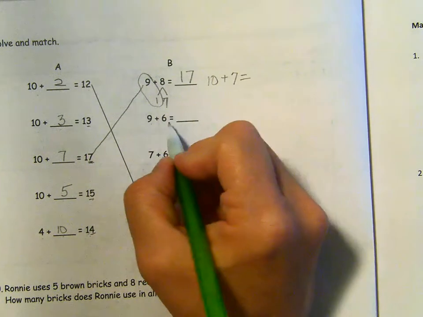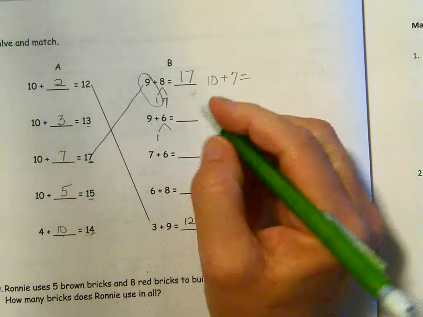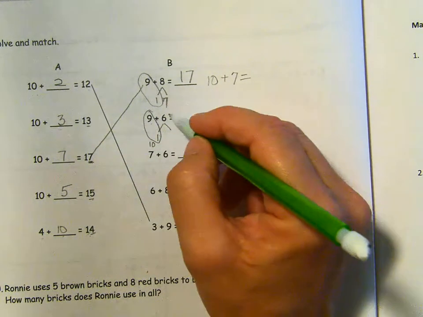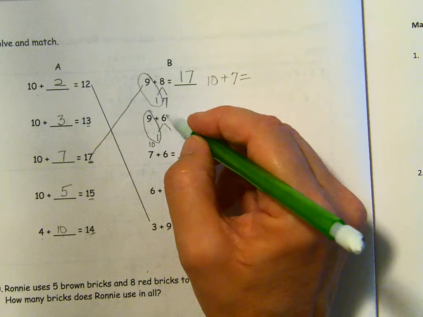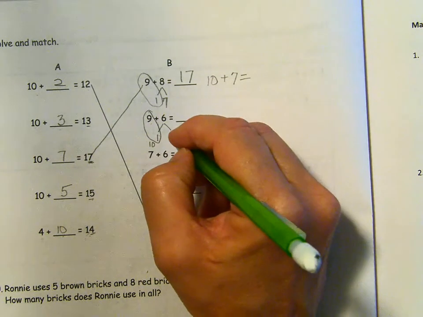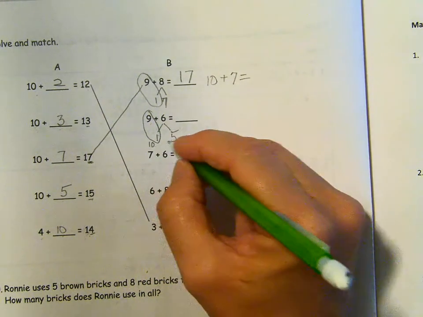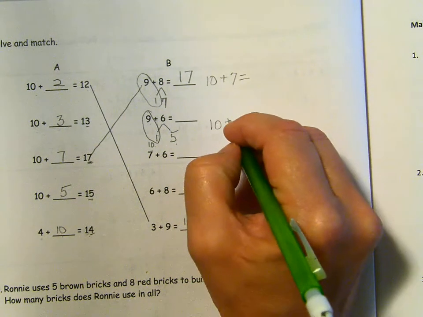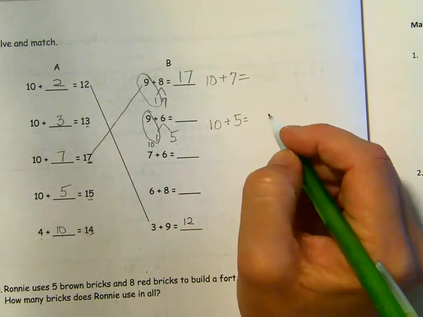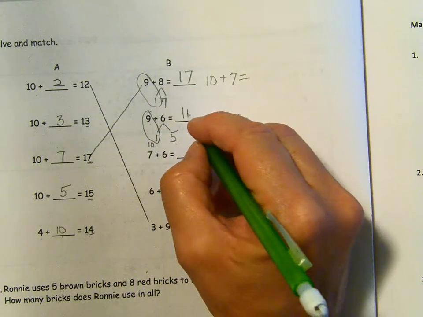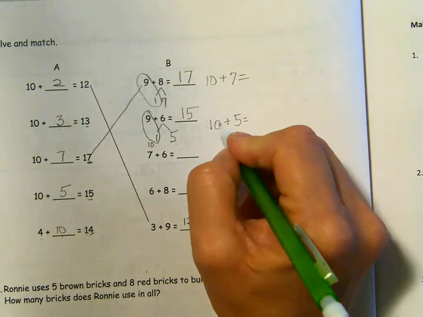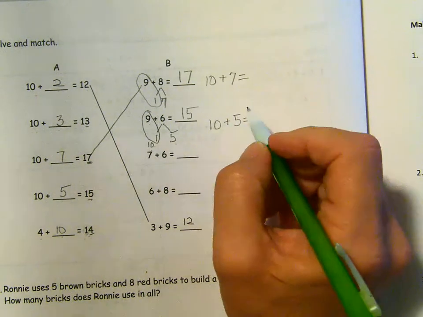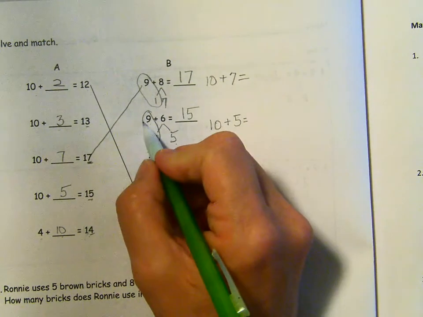Nine plus 6. I need to take 6 apart. I'm going to give 1 to the 9. That's going to give me 10. And then how many do I have left? If I take 1 out of that 6, I'm going to have 5 left. So now I combine 10 and 5. 10 plus 5 equals 15. That 5 is just going to get added right to 0. So it's going to be a 10 and 5 more. 15. Oh, there it is.